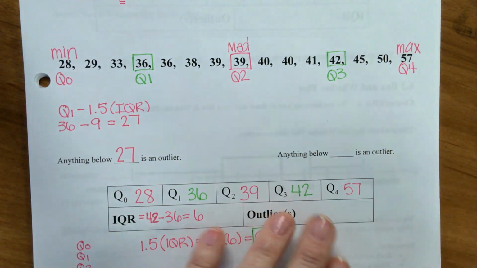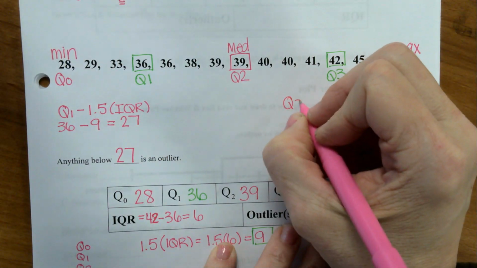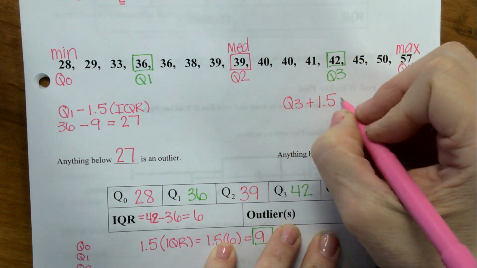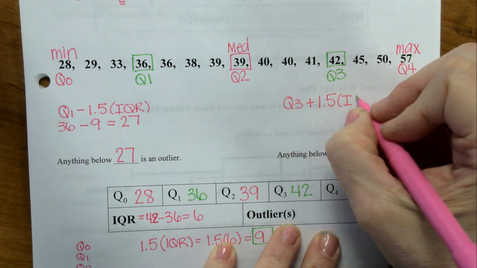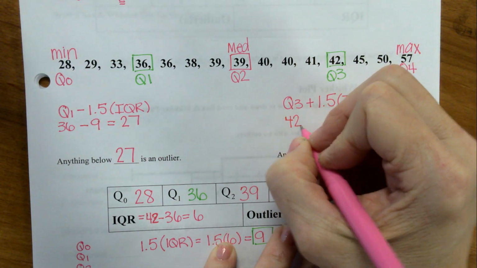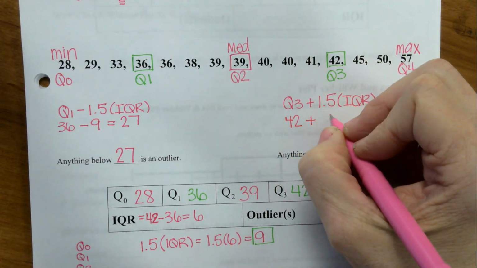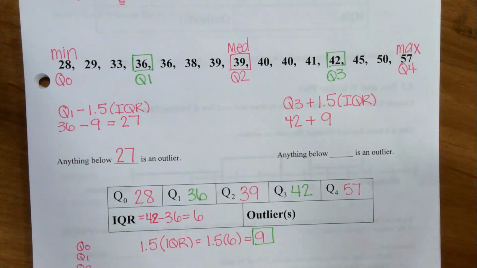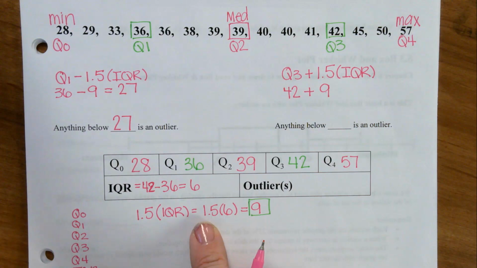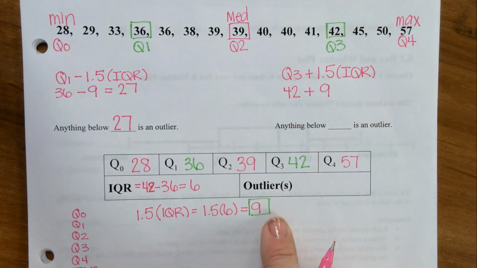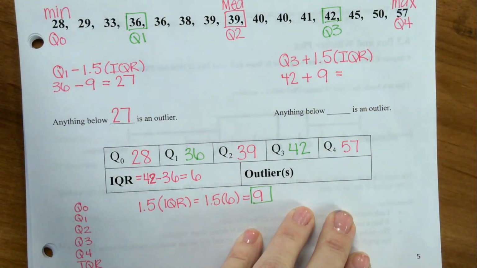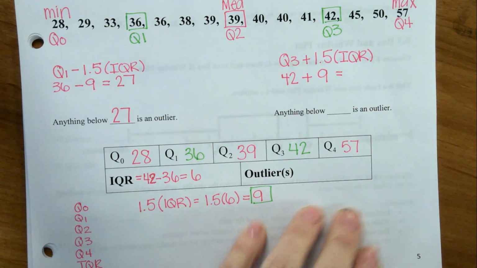Okay, now we need our upper boundary. Q3 plus, did you notice that? Yes. Got to be bigger than, because it's the upper boundary. So 42 plus 9, right? So when you calculate your IQR, just go ahead and do it, multiply it by 1.5 and get that number, and you already have it. So 42 plus 9, 51.